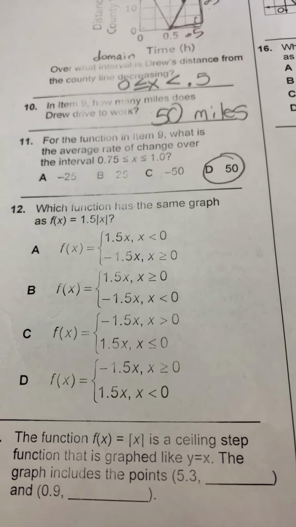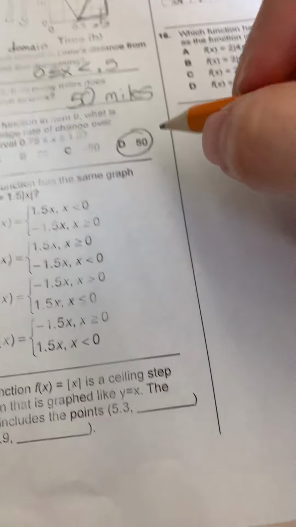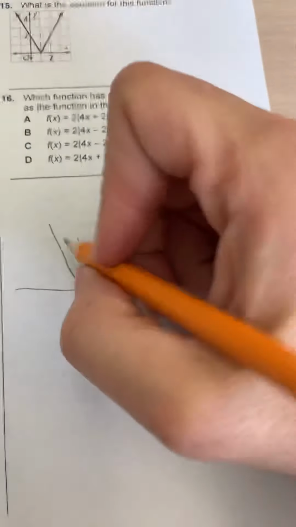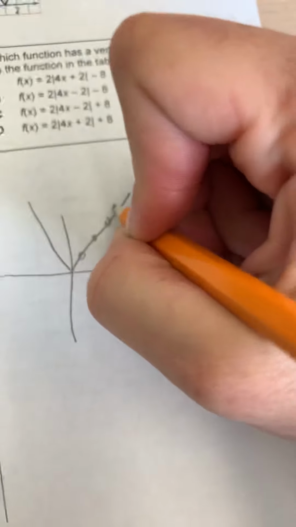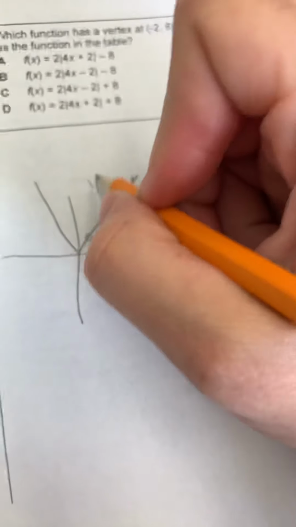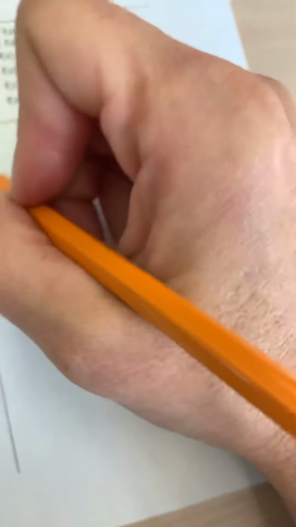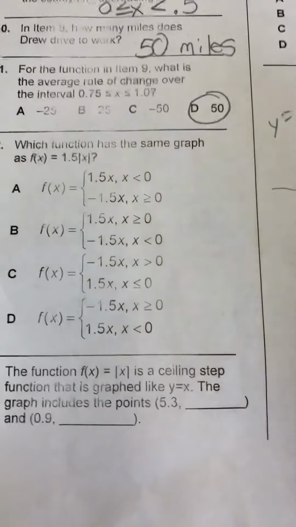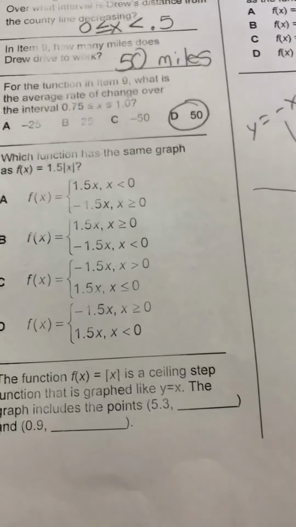And on the right-hand side, y equals x. Right? Because it's like this. So this is y equals x. And this is y equals negative x. That's the worst graph ever, but you understand what I mean.